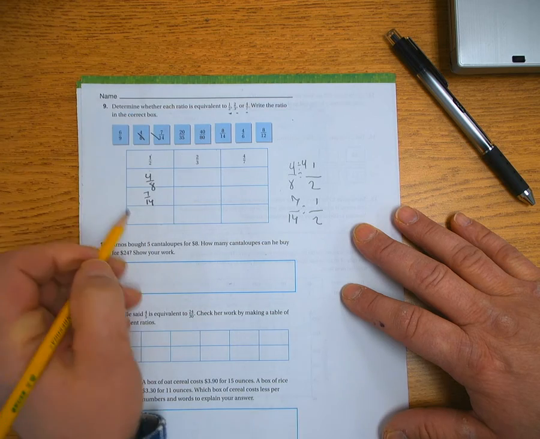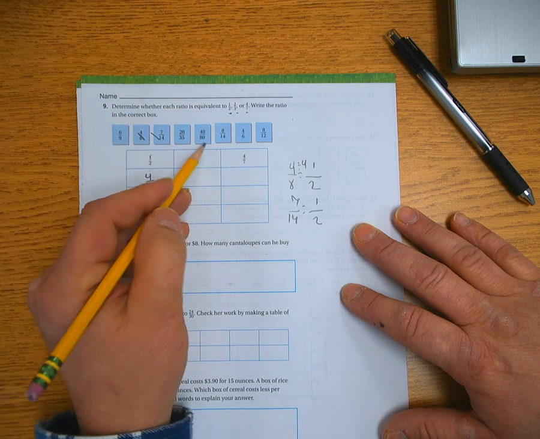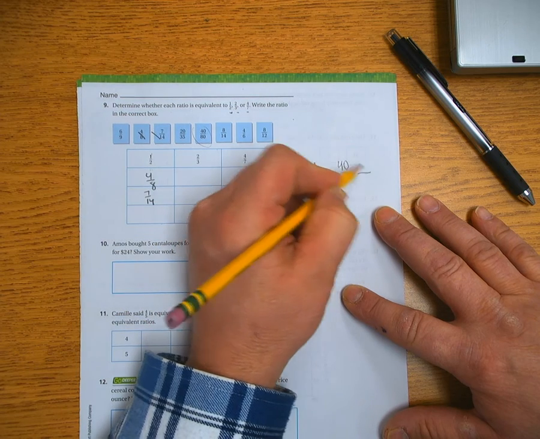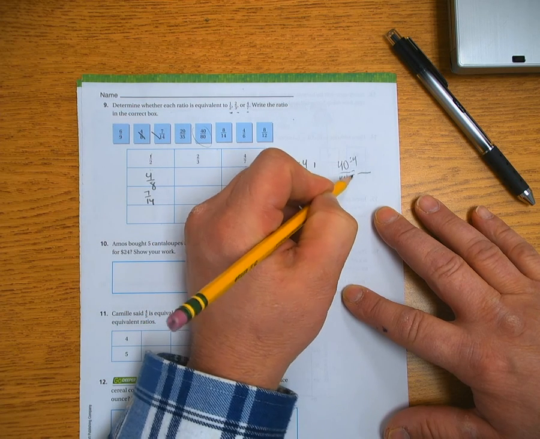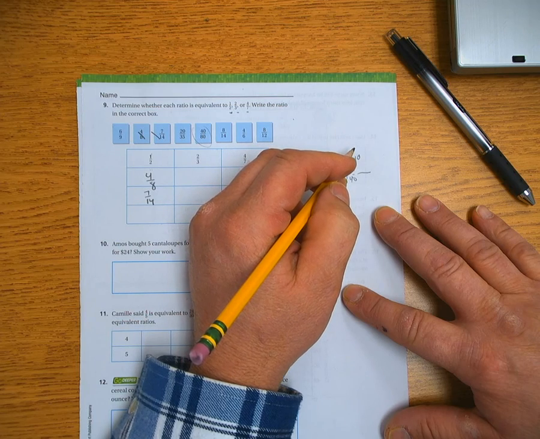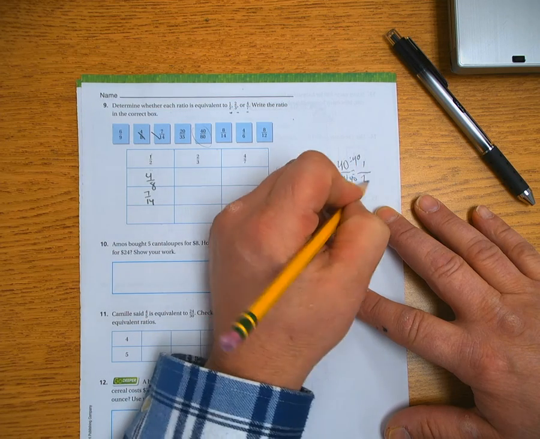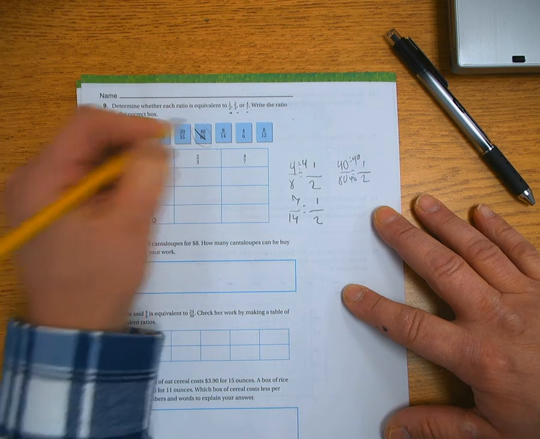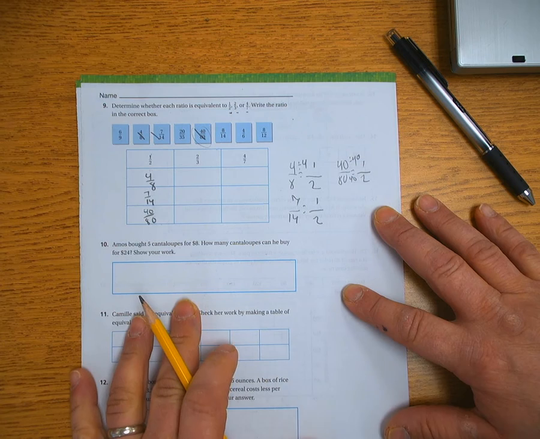I'm looking for other ones. 40/80, if I divide by 40, equals 1/2. So all those go to 1/2.